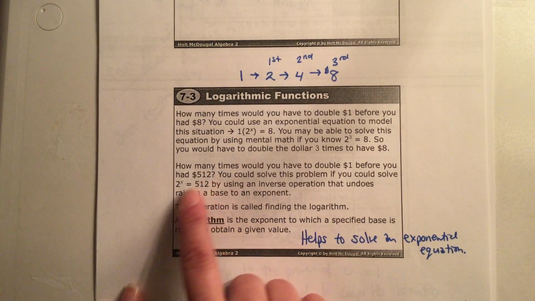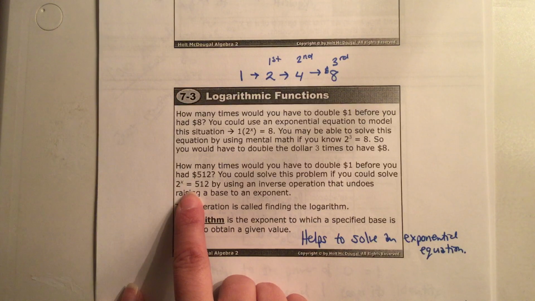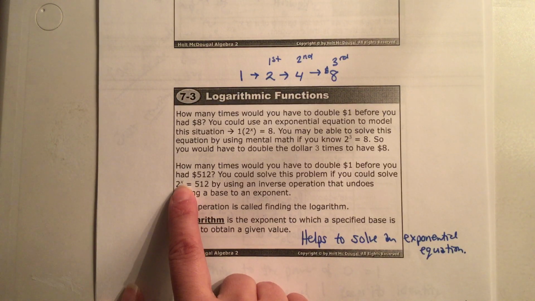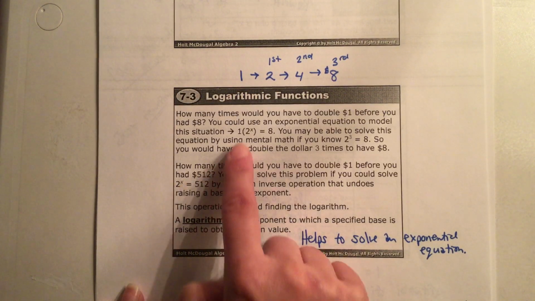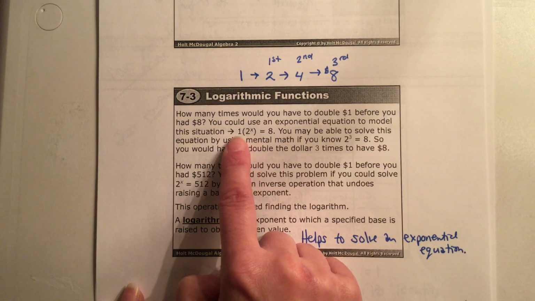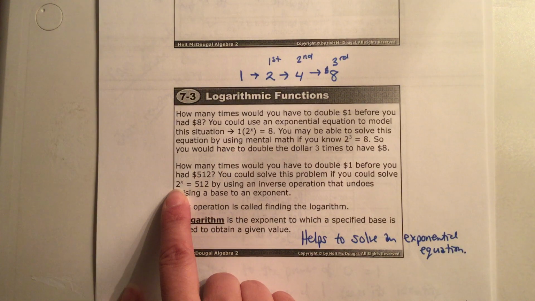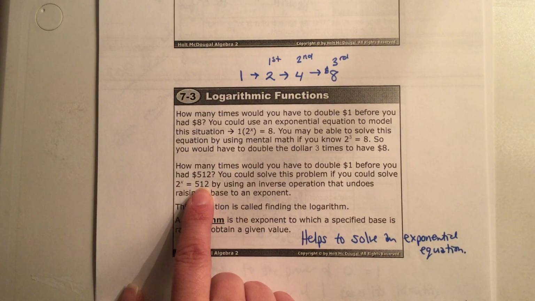So an easier way would be to write an exponential equation. Remember, what that means is your variable is an exponent. You're starting off with 1, okay? So that multiplicative identity, they just simplified 1 times 2 to the power of x to just 2 to the power of x, because they multiplied by a 1. How many times did you have to double to get to 512?